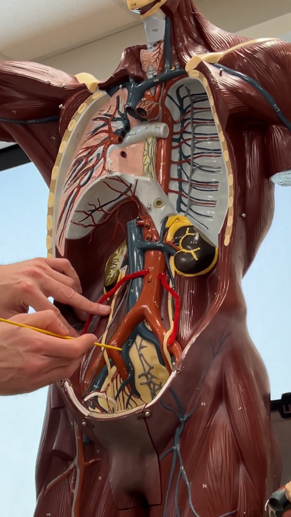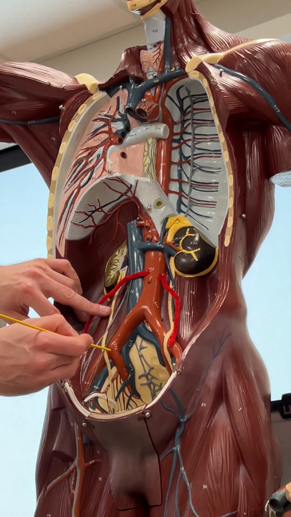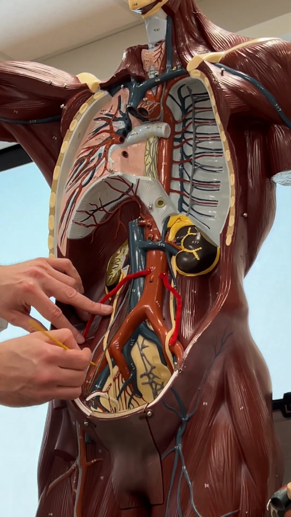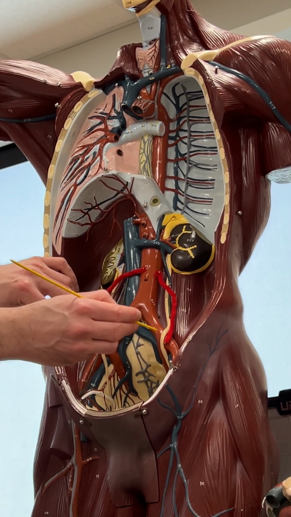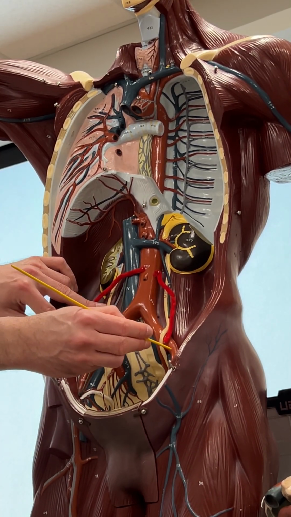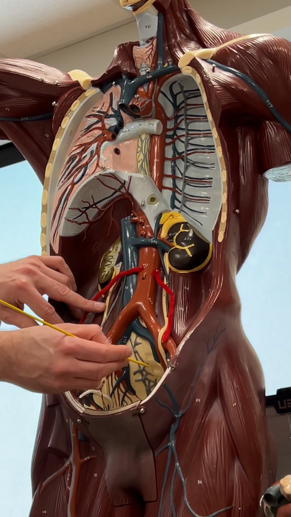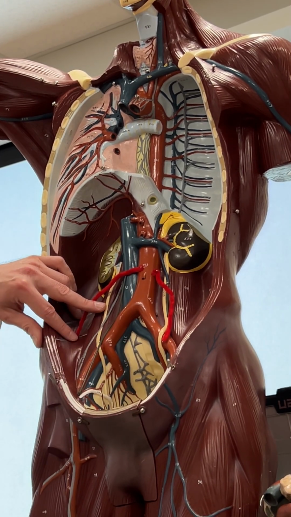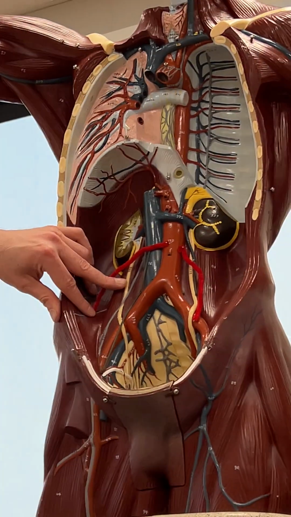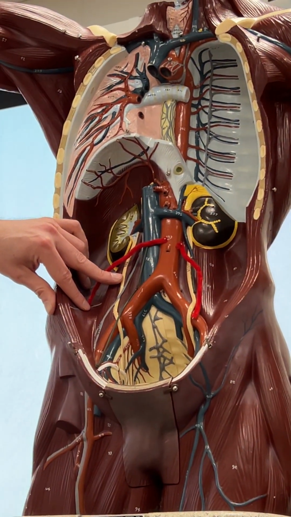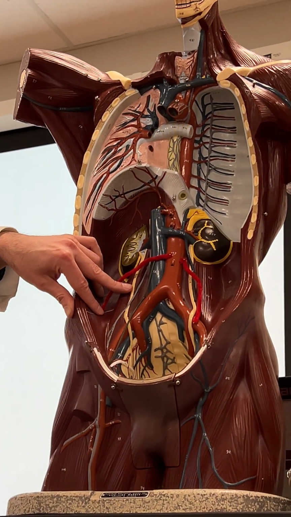And then here's the next branch point right here and right here. So just on the right side, we can see where the right common iliac artery is going to branch into the right external iliac artery and the right internal iliac artery. And over here on the left, we can see where the left common iliac artery branches into the left external iliac artery and the left internal iliac artery. The internal iliac arteries are going to be delivering blood to the pelvis, and the external iliac arteries are going to be delivering blood to the lower extremities.